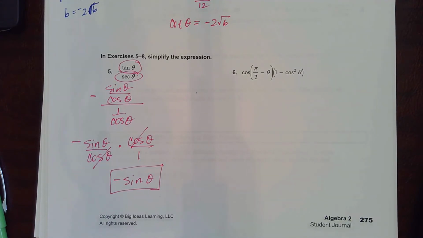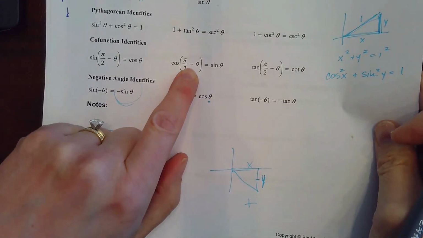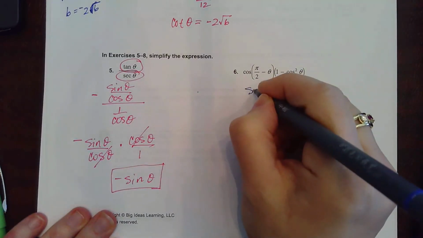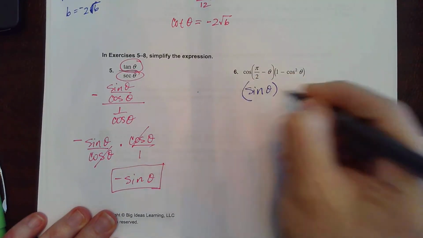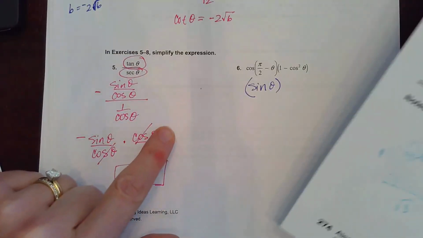All right, let's do another one. Cosine of pi over 2 minus theta. Well, remember, that's this one. Cosine of pi over 2 minus theta is equal to sine. So I'm going to rewrite this as sine. And then 1 minus cosine. I'm sorry, 1 minus cosine squared.